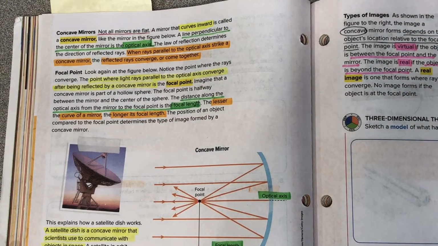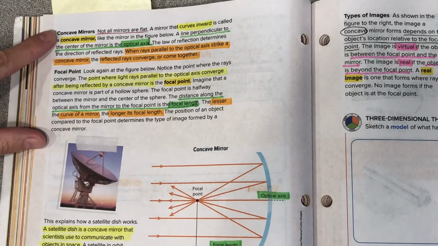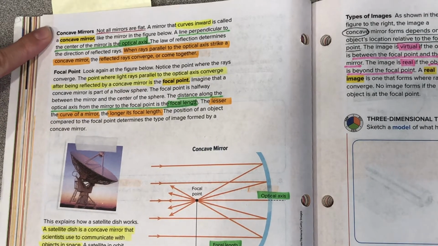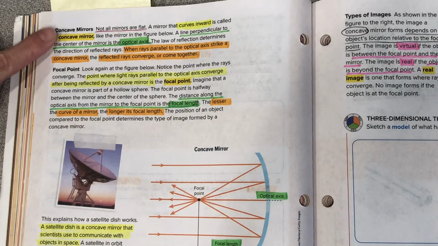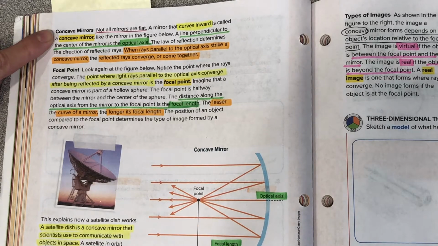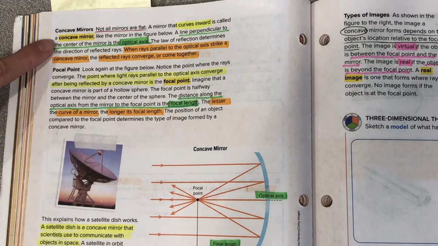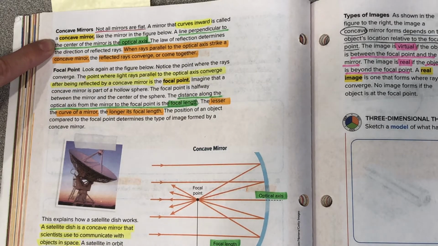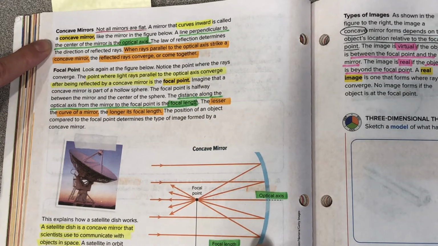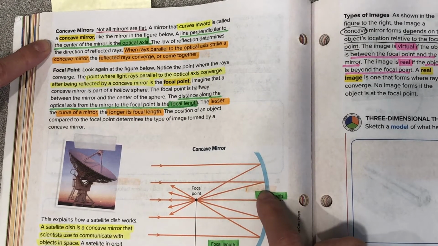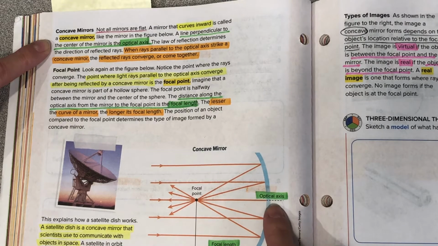Alright, we're back here talking about how light reflects off smooth, curved surfaces. Starting up here, we're on pages 96 and 97 of your book. Concave mirrors. Not all mirrors are flat. A mirror that curves inward is called a concave mirror. Like the mirror in the figure below, a perpendicular line to the center of the mirror is the optical axis.